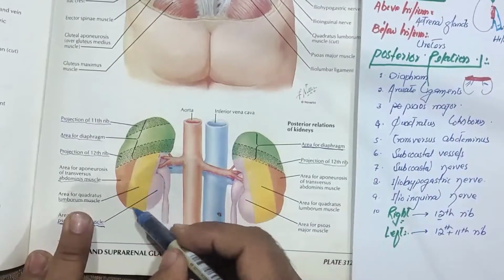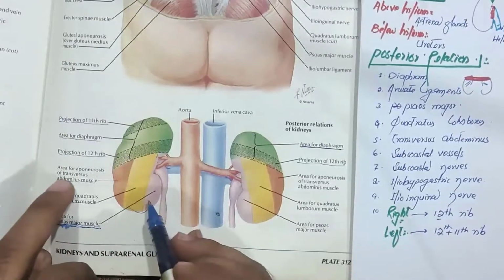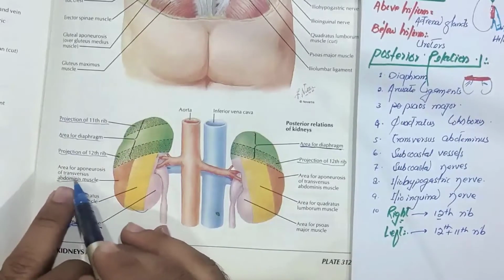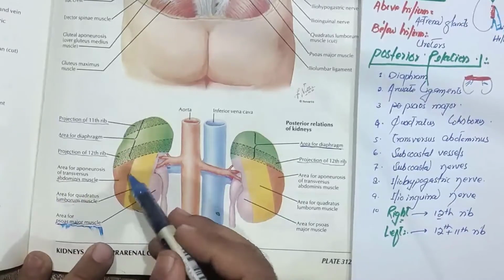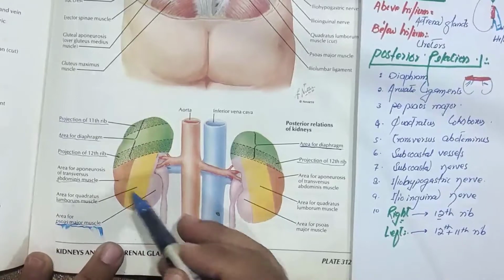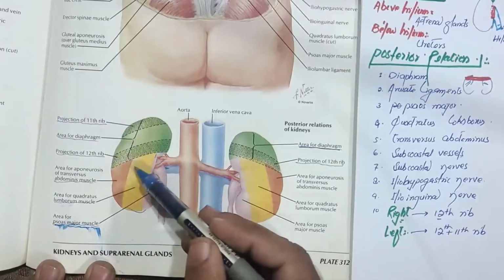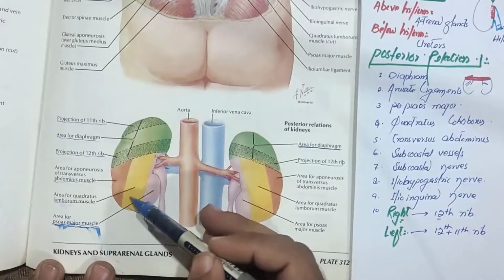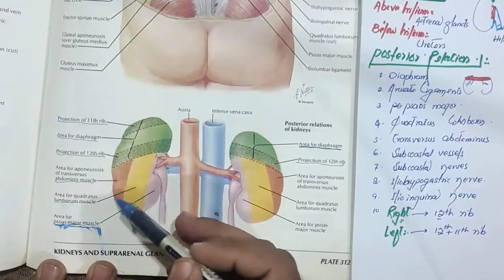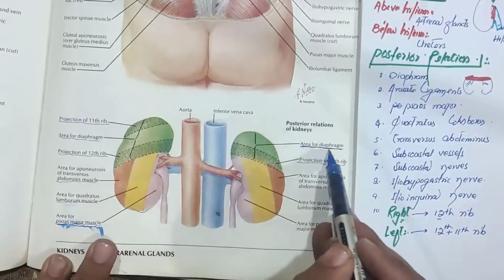Then there is the area for the quadratus lumborum muscle, right? This yellow area here is the muscle called quadratus lumborum. Then there is the transversus abdominis muscle, right? This area you can see here, the aponeurosis of the transversus abdominis muscle. So the area for psoas major, the area for quadratus lumborum, the area for the aponeurosis of transversus abdominis muscle, and the area for the diaphragm.